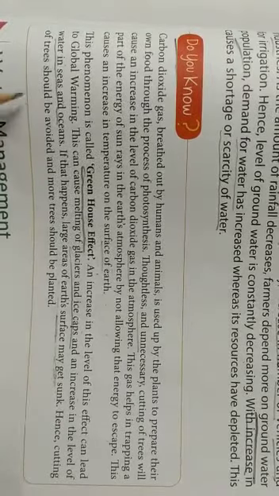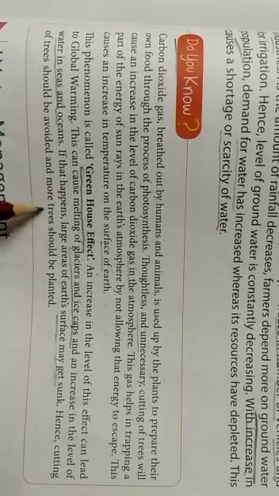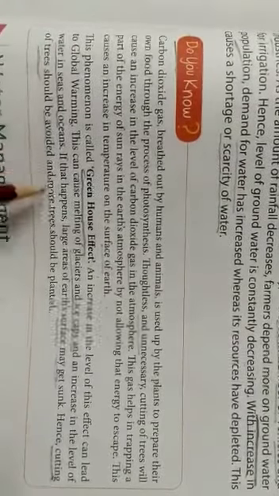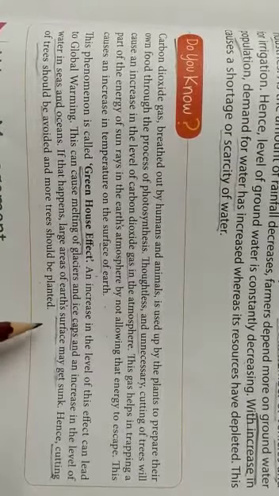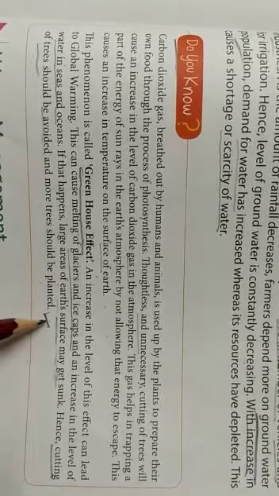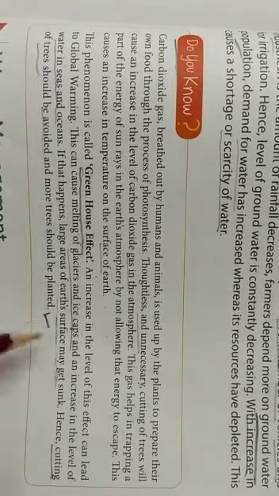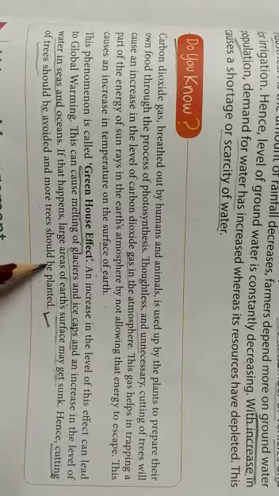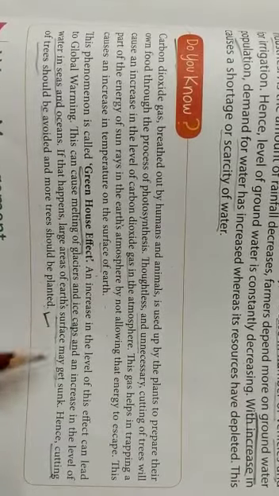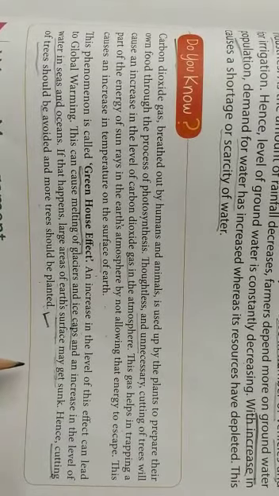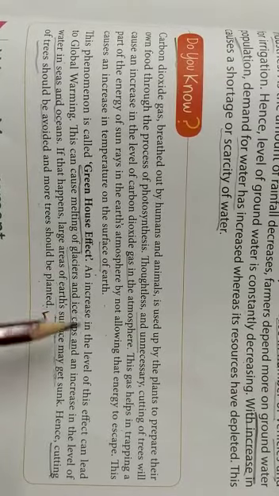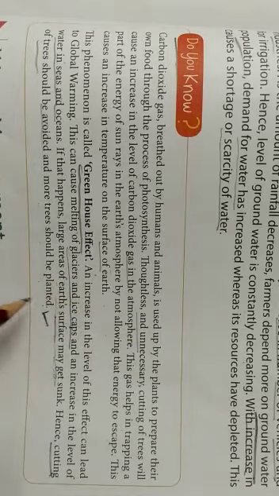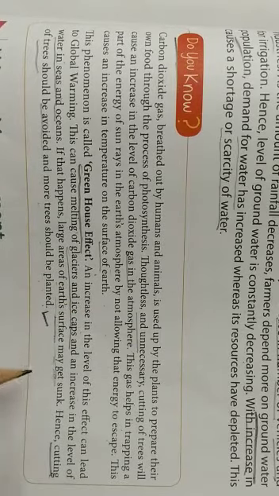Hence, cutting of trees should be avoided and more trees should be planted. So, trees को कम से कम काटना चाहिए. And one of the remedy to increase the level of oxygen in the atmosphere, that we should have to plant more and more trees on the earth. So this one is very, very important. Do you know? You should remember and read it.